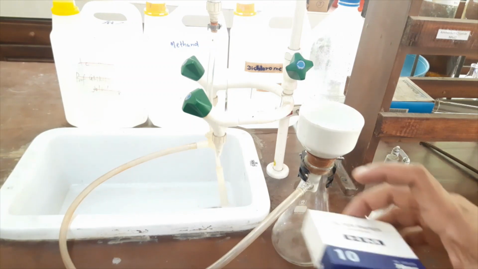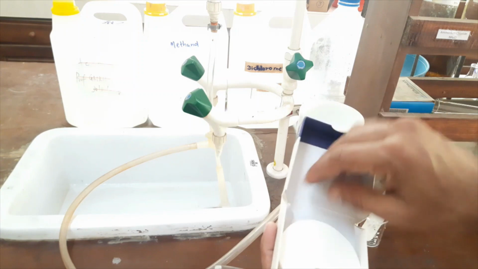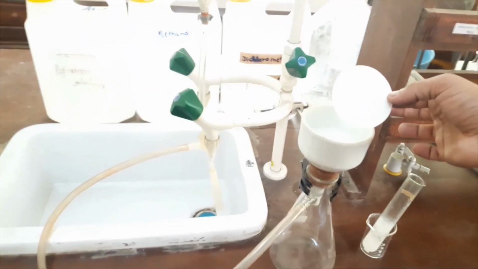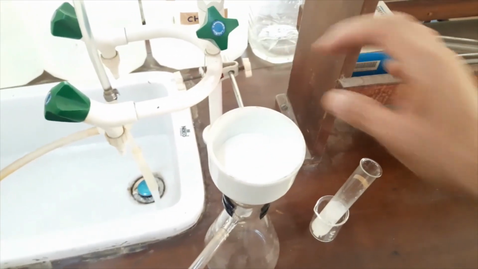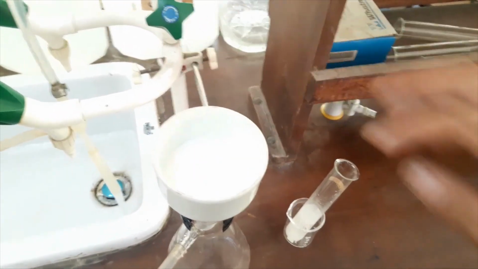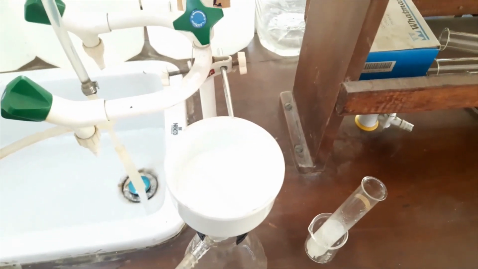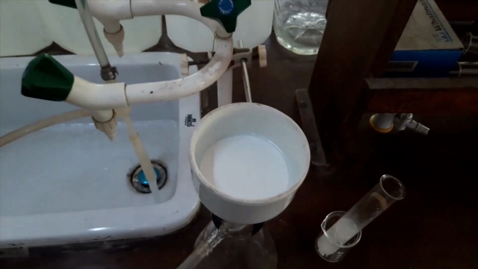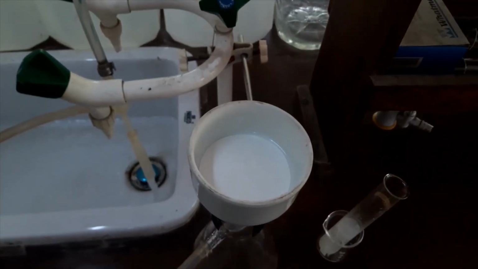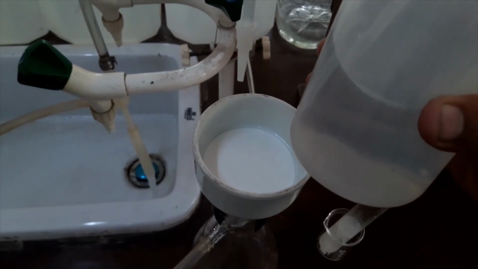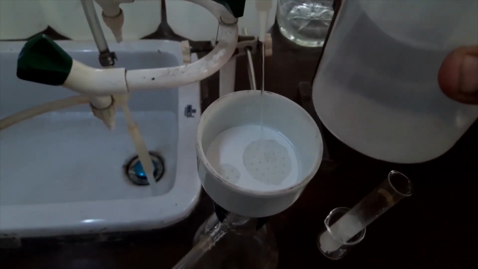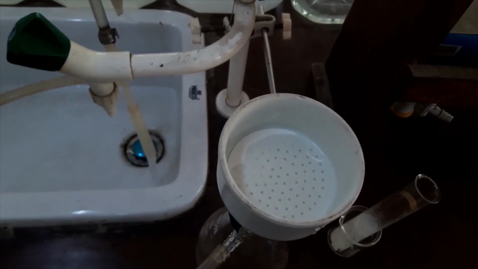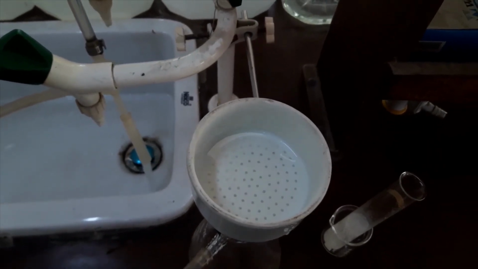So we have to introduce a filter paper. Okay, here I have a filter paper. I will add this filter paper onto this porous plate. To stick the filter paper properly to the porous plate, I will add a small amount of distilled water. You can see now the filter paper is stuck very well.